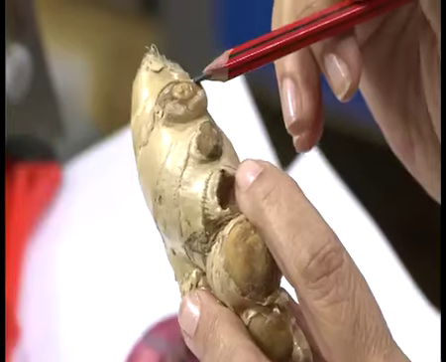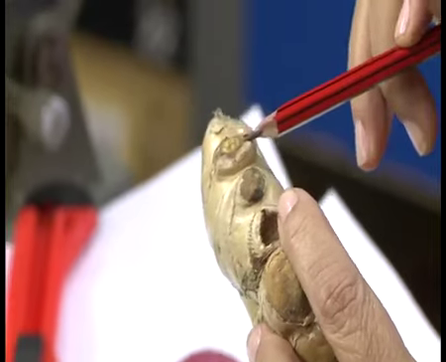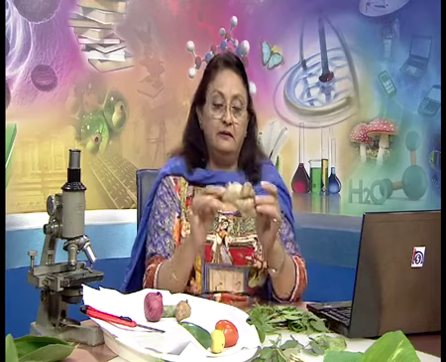What are the buds doing here? They help the underground stem to grow further. All right. Can you see some more buds here? Yes, this is another bud. So, this is how this kind of underground stem helps the plant in further growing and also in the function of storage of food.